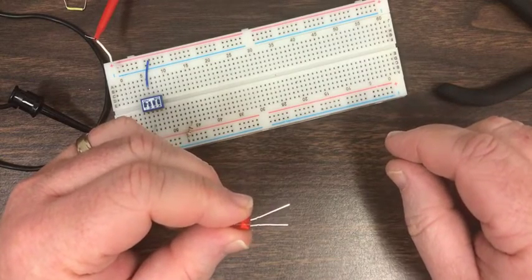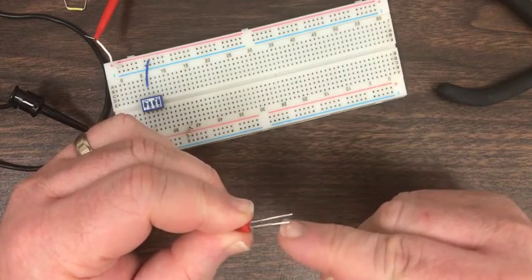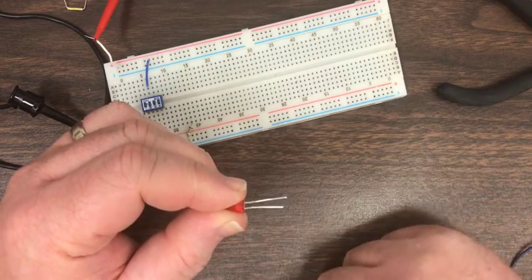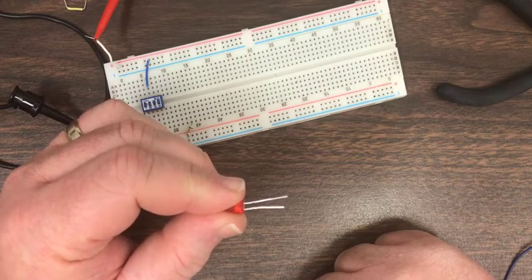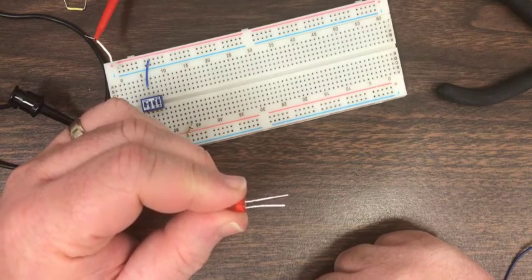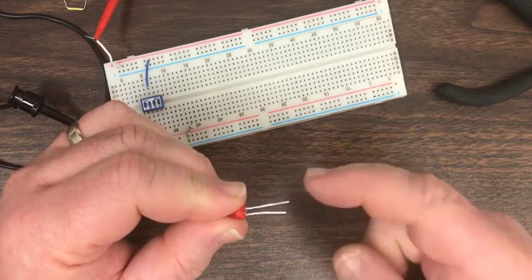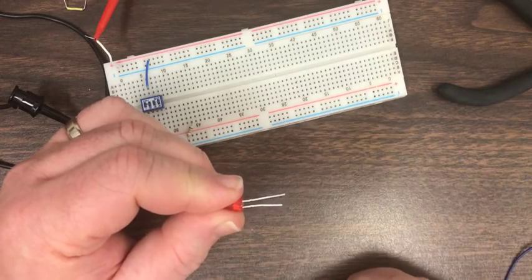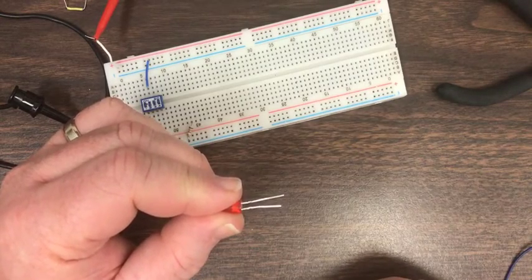Now we're going to take the LED and plug it into the board, but it's important to remember that the LED is a polarized component. This means that the two leads are not symmetric. We have to make sure that the correct lead goes to positive and the correct lead goes to negative. Here you can see that the two leads are of different lengths. This is very helpful because the longer lead needs to be more positive, and the shorter lead needs to be more negative.